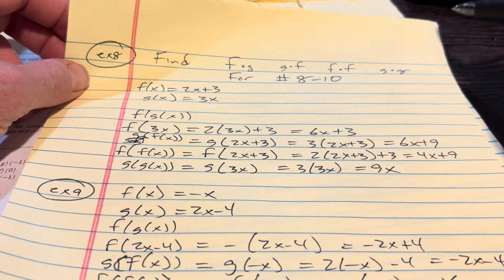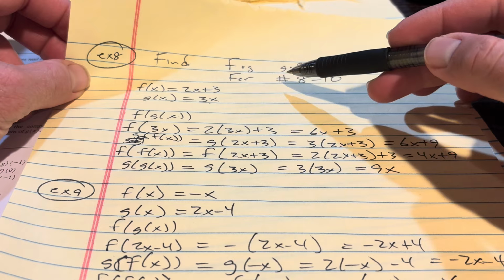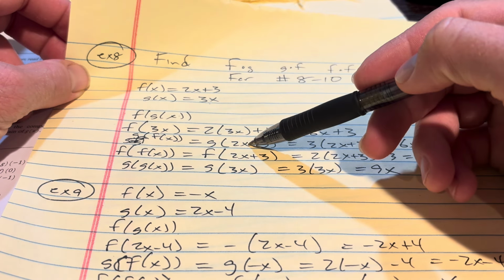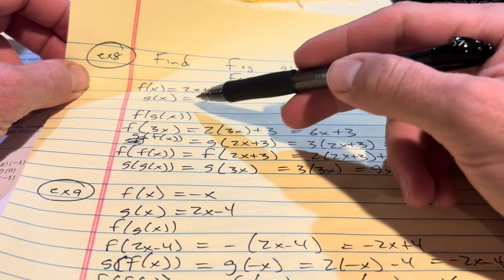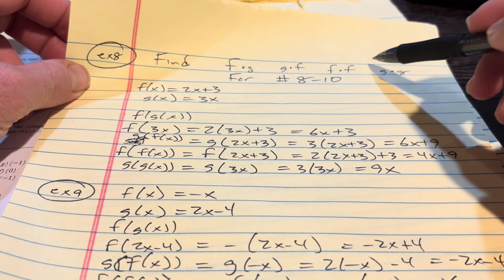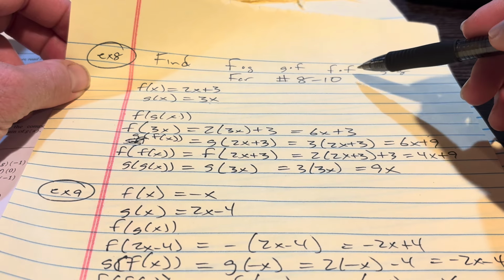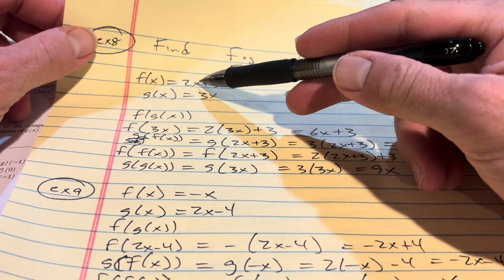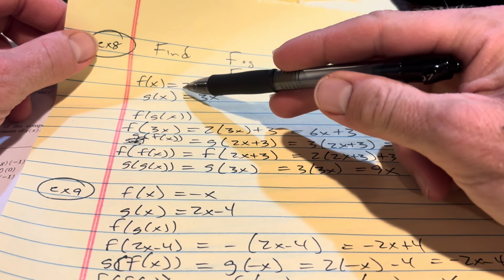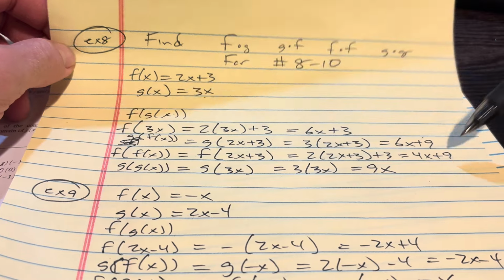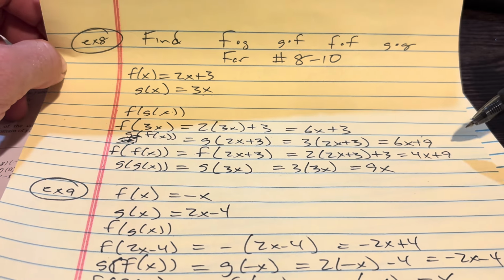All right, so then I have g of f of x, which is g of 2x plus 3, which is going to be 3 times what I'm plugging in for x, 6x plus 9. Then I'm going to have f of f of x, so f of 2x plus 3. So I'm going to plug 2x plus 3 in for x right there. So it's going to be 2 times 2x plus 3, plus 3. 6 and 3 is 9.